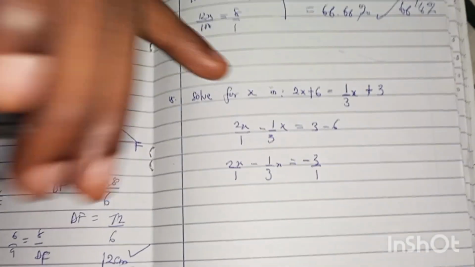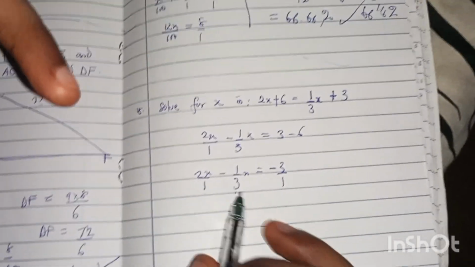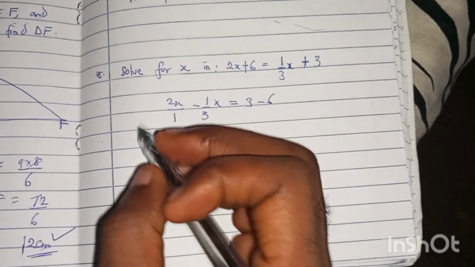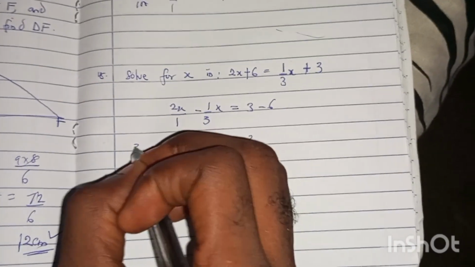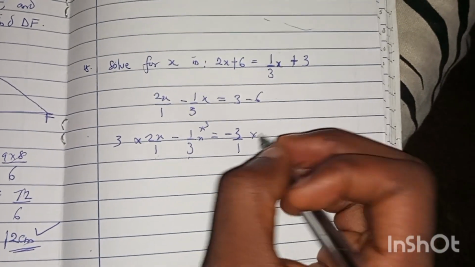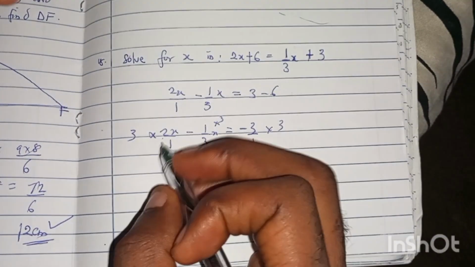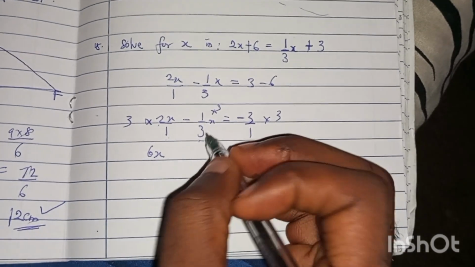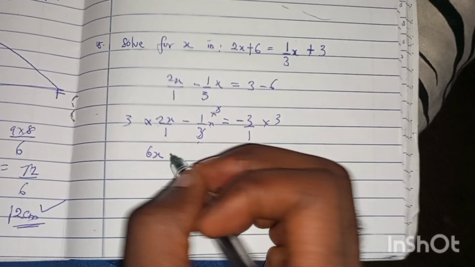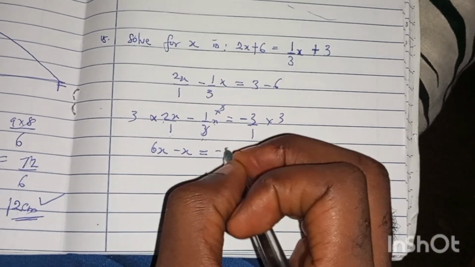Then I'll multiply through by 3, which is the denominator. The denominators are 1, 3 and 1. The LCM is 3. So I'm going to multiply each of these terms by 3, to clear out the fraction. So 3 times 2x, that's going to give us 6x. Then 3 is going to cancel 3 here. Minus 1 times x, we have minus x. Equals minus 3 times 3, that's going to be minus 9.